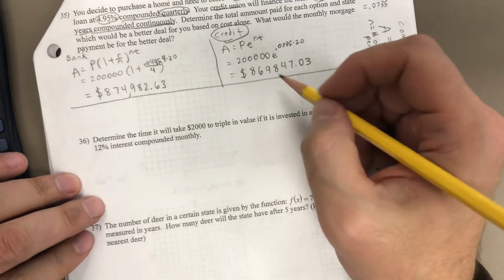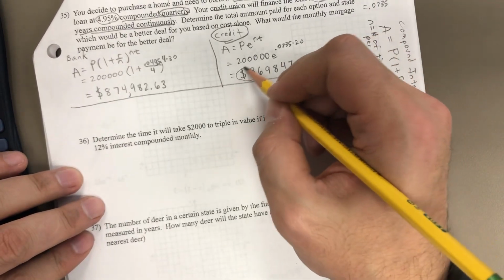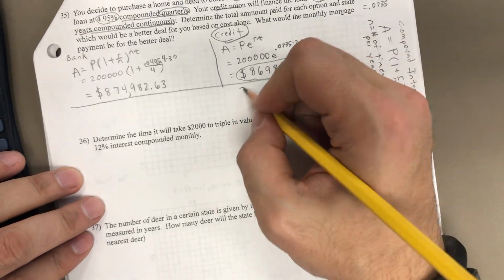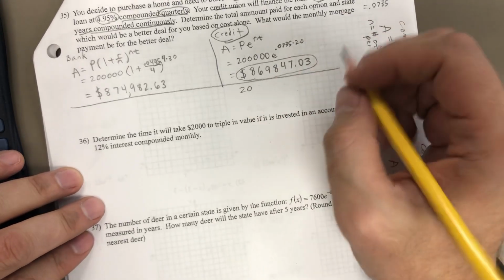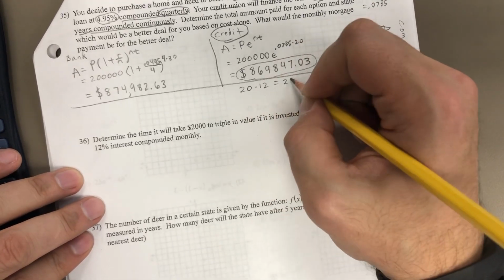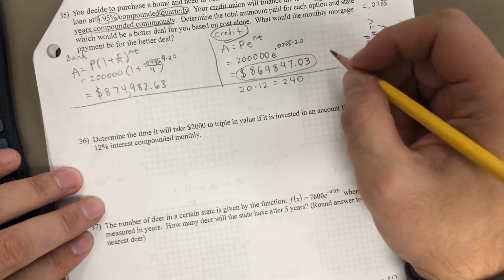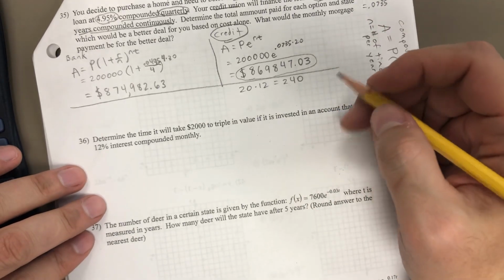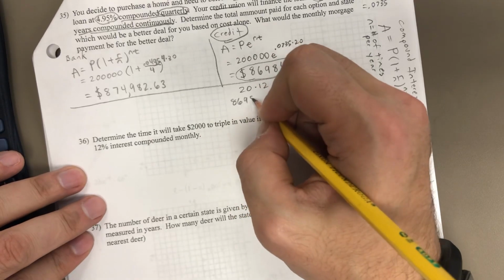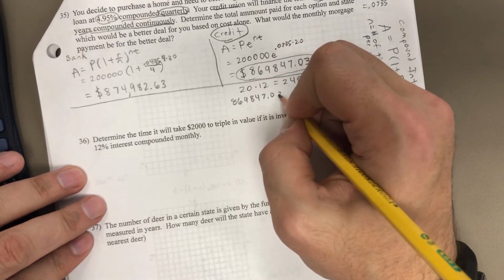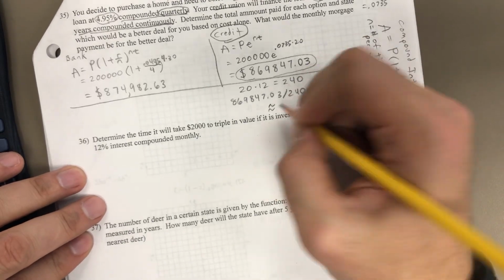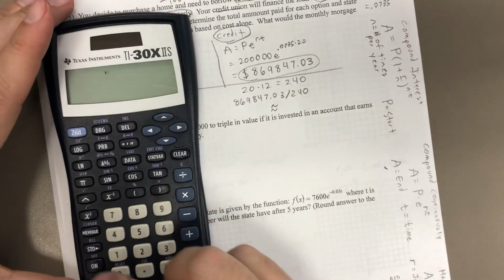So for this better deal, what I would have to do is take this amount, the total amount that I'm paying back, and then over the course of 20 years, that's going to be how many monthly payments? Well, we take 20, we multiply it by 12, and that gives us 240, so 240 monthly payments. So what I'm going to do is take that amount that I started with, 869,847.03, and divide it by the 240 monthly payments that I'm going to make. So let's see how much money we're going to end up spending per month.